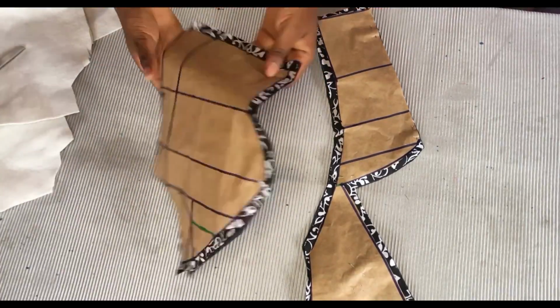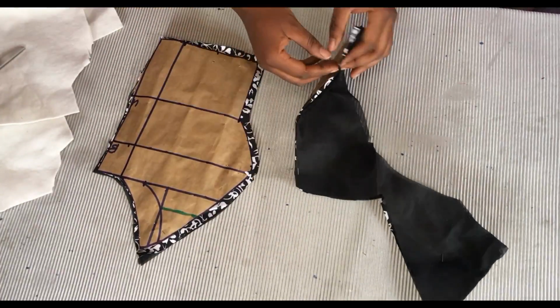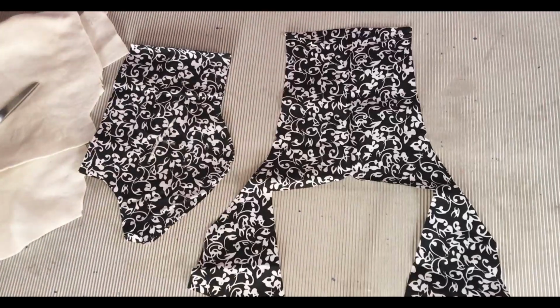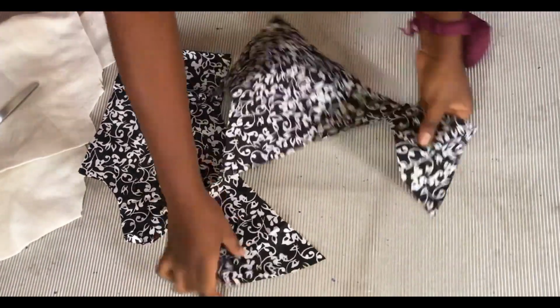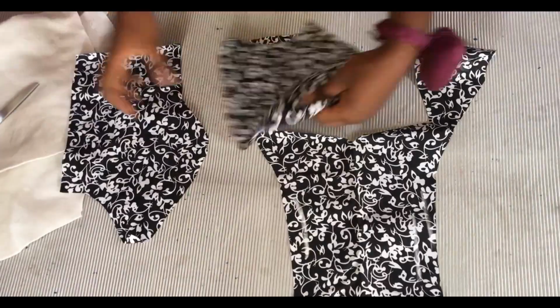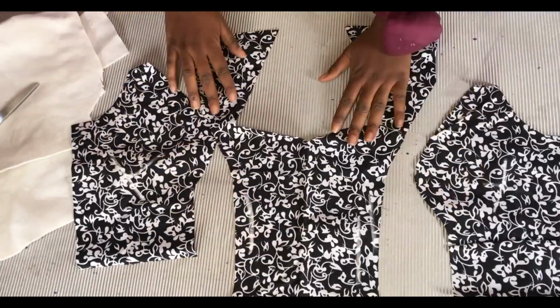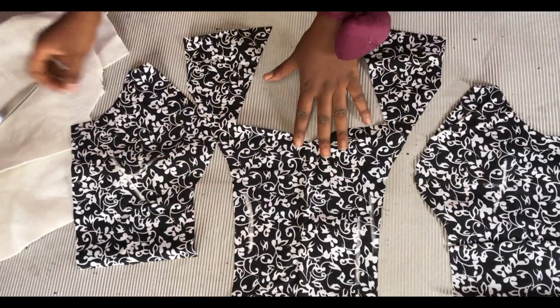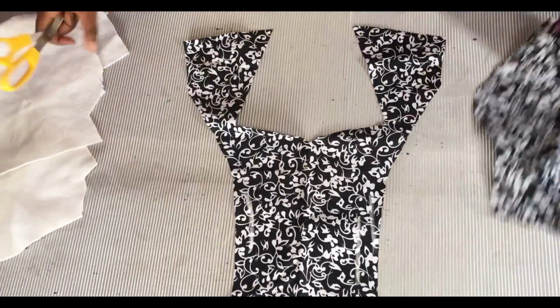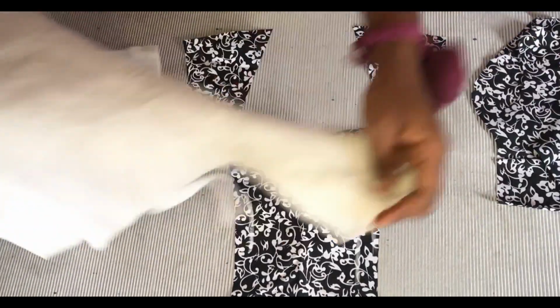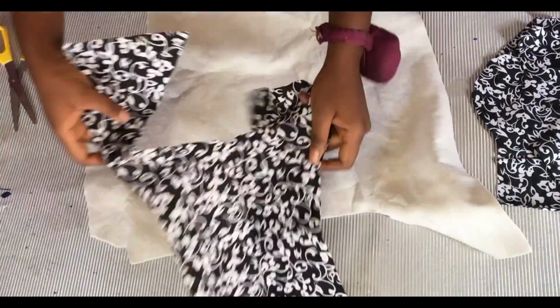Now it's time to join the pieces together, and I've cut out lining piece for all my pieces. Then before I start joining together, I will cut my wording or breast part, whatever it is that you call it. I'm going to be cutting it for the front patterns. So for this middle part, I'm going to be cutting for this middle part first, and this is my wording that I'm going to be using.